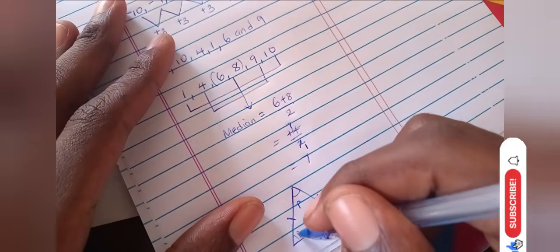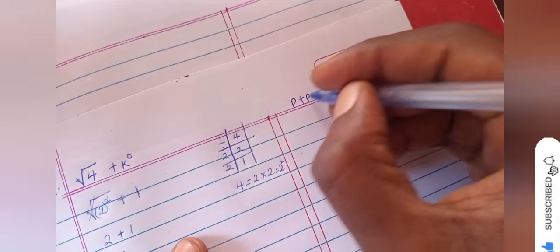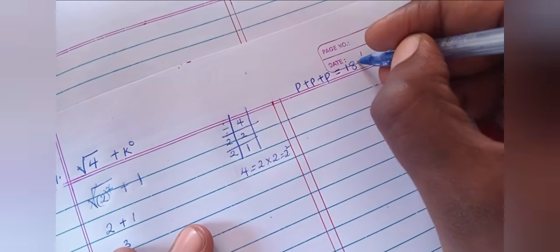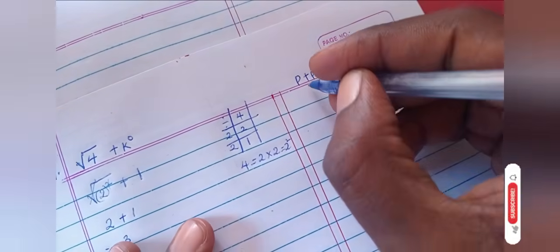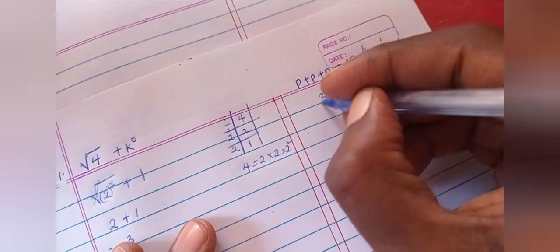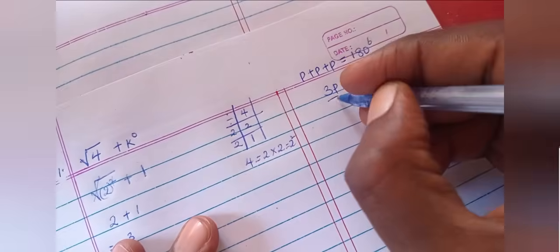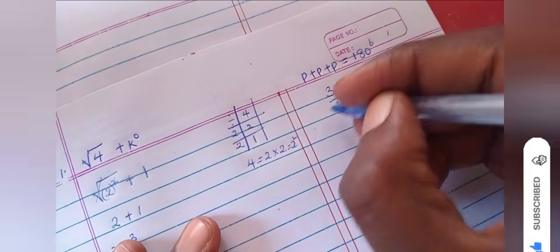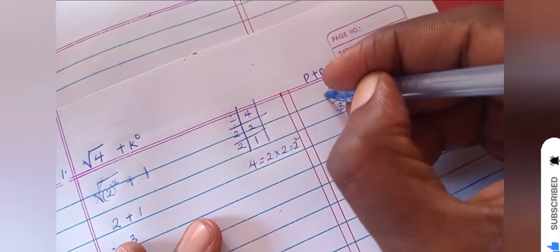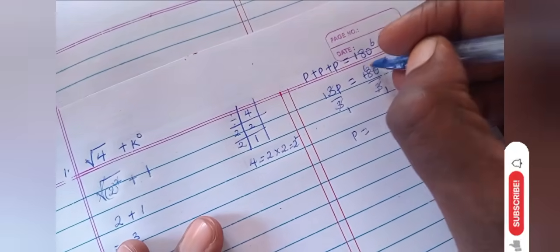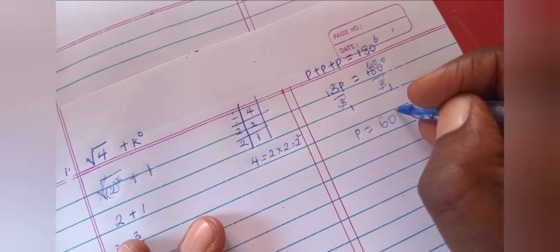I can put here P, even here P, and I say P plus P plus P equals the angle sum of a triangle, which is 180 degrees. So P plus P plus P is 3P, giving you 180 degrees. Divide both sides by 3, P equals 60. So the value of P is 60 degrees.